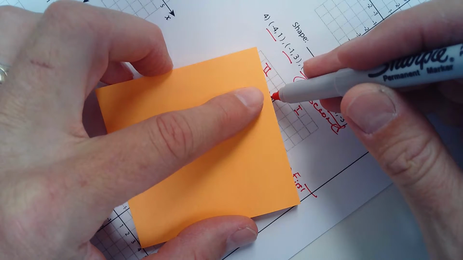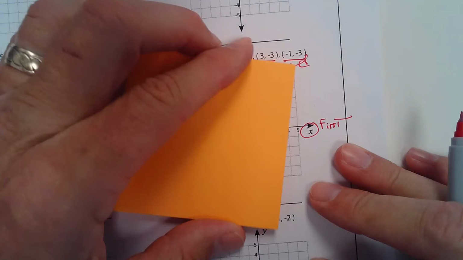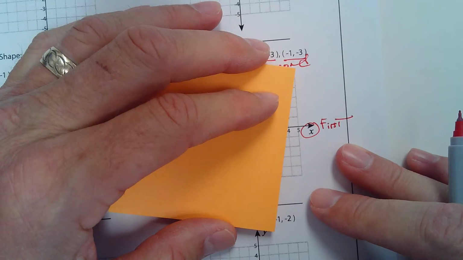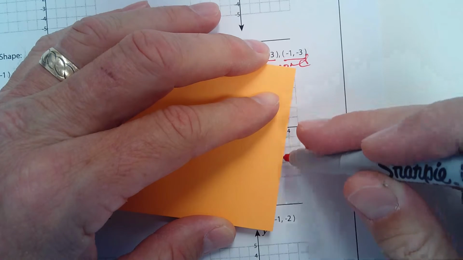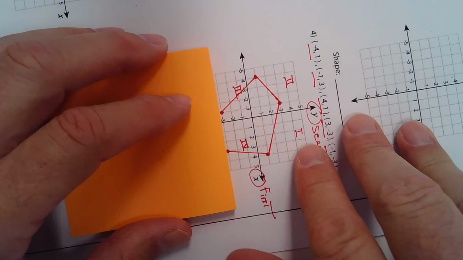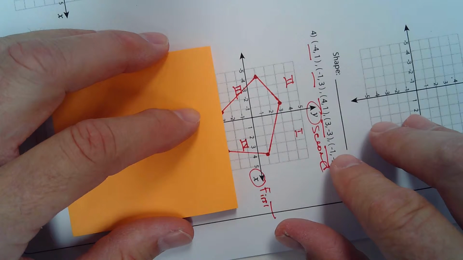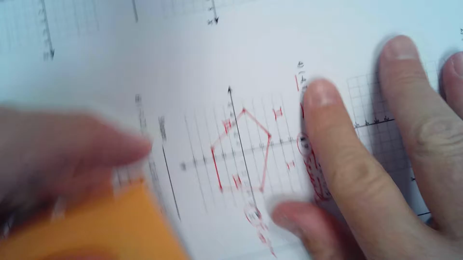I actually have some protractors that I need to give you guys. If you remind me to do that Monday, that'll help you with this. That way you don't have to use sticky notes or whatever else you might use for a straight edge, the edge of a book or something. So there's our figure.